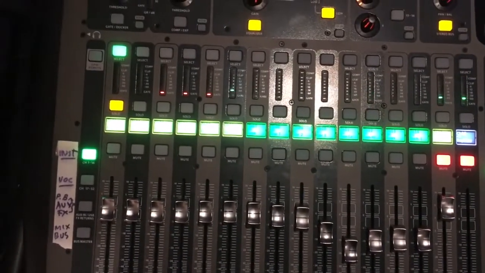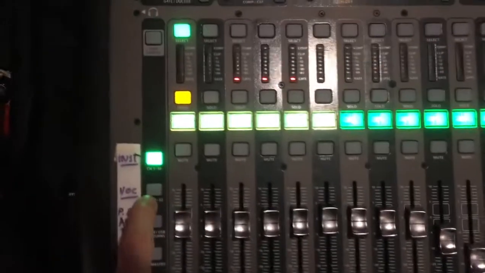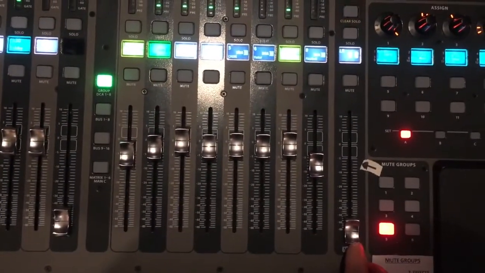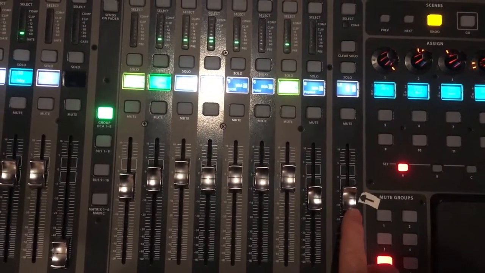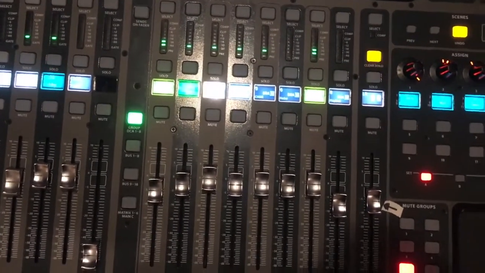Let me see if I can demonstrate. Right now we'll switch to vocals. Then let's bring up the main volume. Suddenly we hear them talking there.